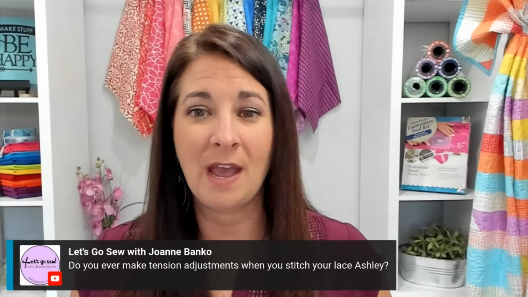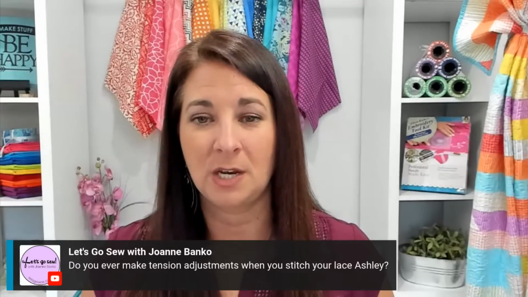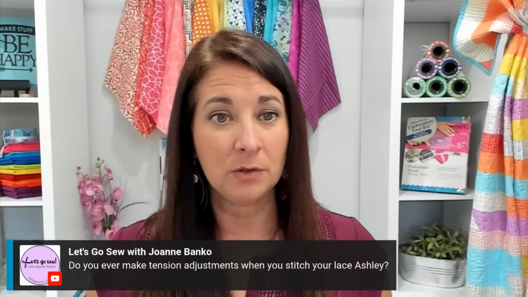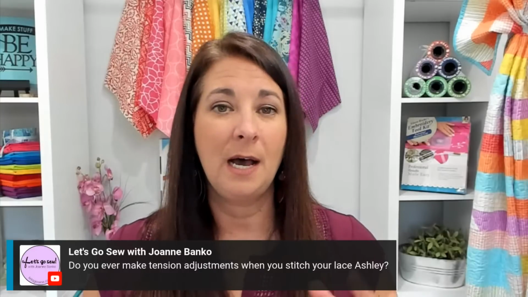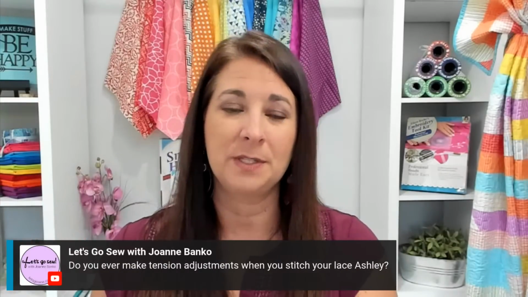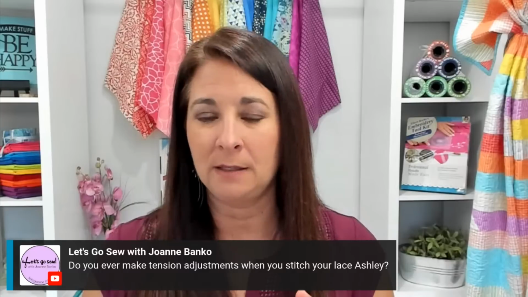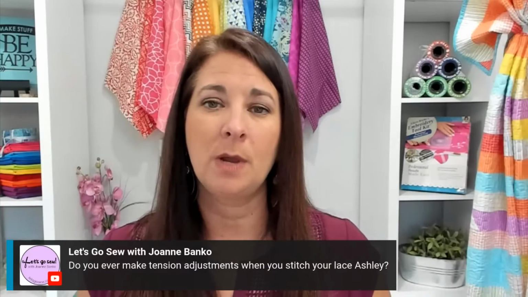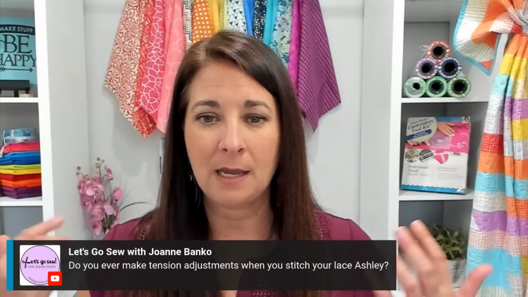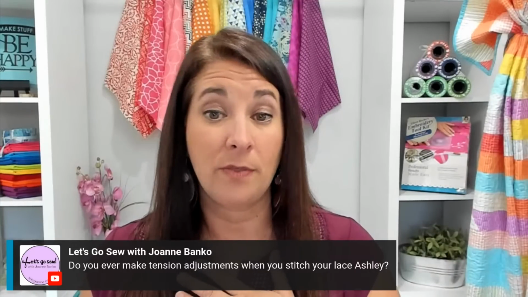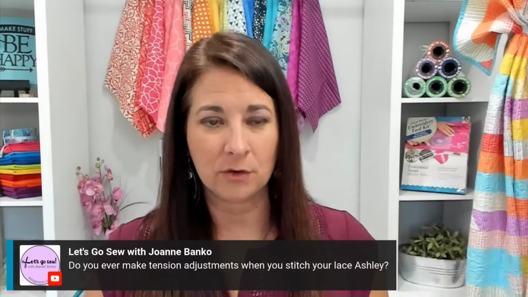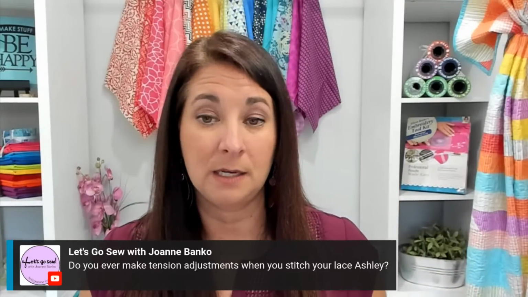And Joanne says, do you ever make tension adjustments when stitching your lace? Me particularly, Joanne, I haven't had to. If you're using the same type of thread on the top and the bottom and the same weight, so the same color and the same weight, it kind of will do a little bit more of balancing. If you're using a matching bobbin thread, it's still going to look great on the back. So I don't normally adjust my tension for that, but I'm not saying that that's never the case. So if there is a case that you might need to adjust it, then that I guess is something that you certainly can do. So really good question.